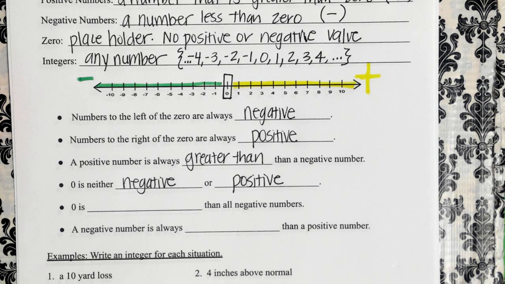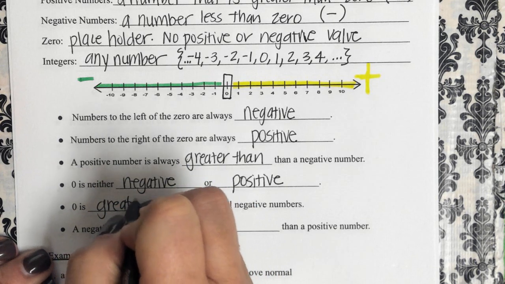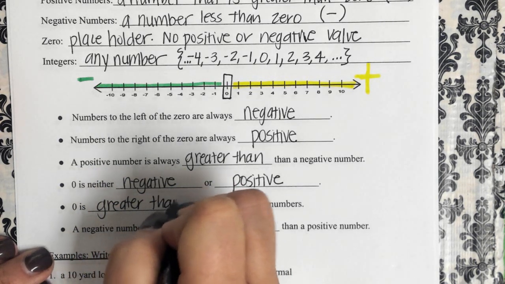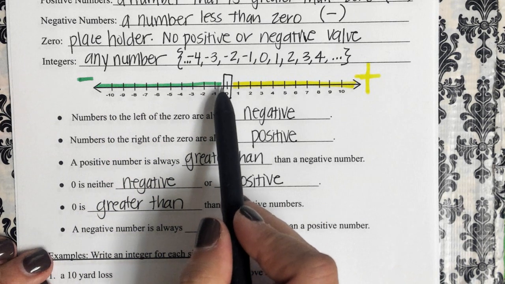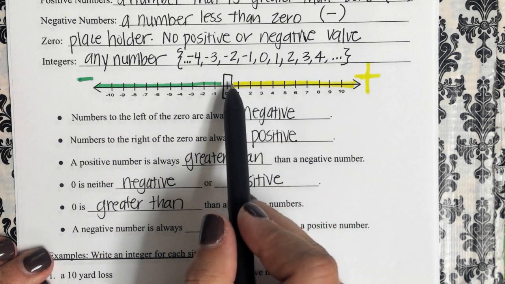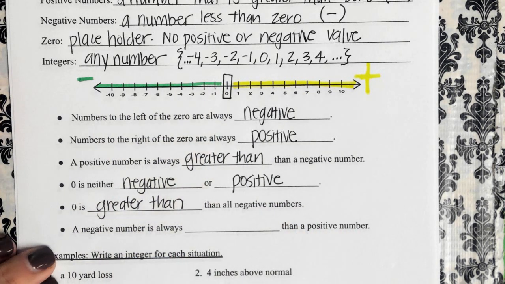Okay, what do you think about the next one? 0 is blank than all negative numbers. Think about the value. You think 0 would be less? It is greater. Okay, 0 is always greater than. Remember when we talked about moving to the right on the number line? If I'm moving to the right, 0 is right here. So 0 is going to be less than positive numbers, but it's always going to be greater than a negative number.